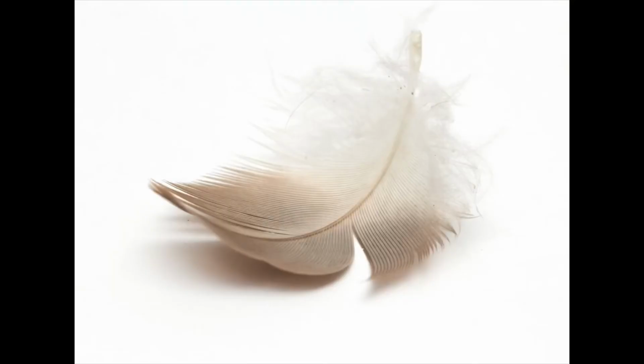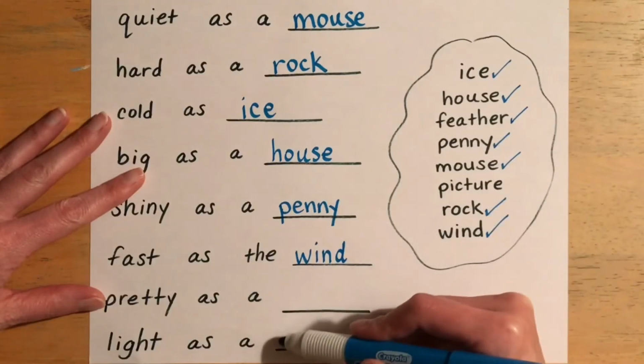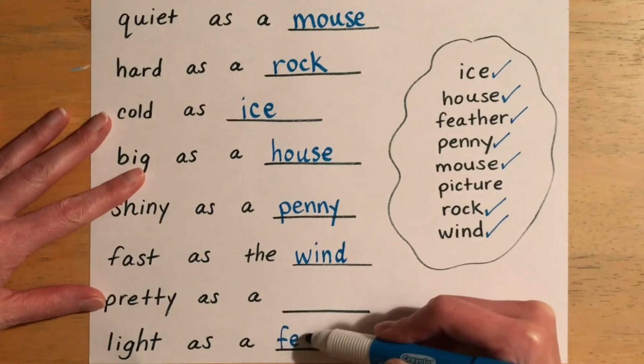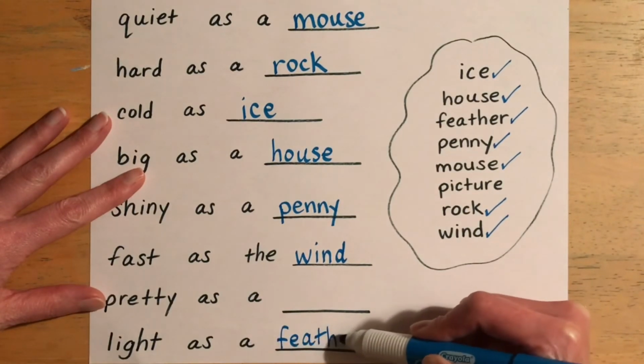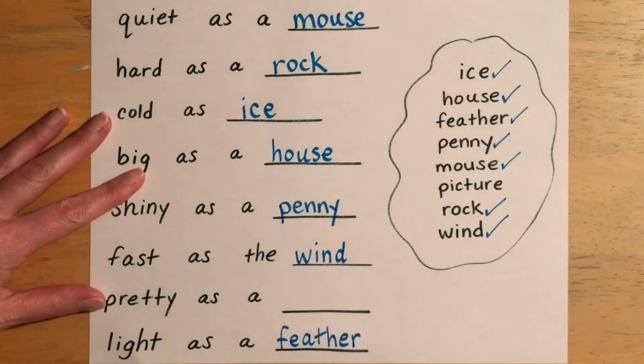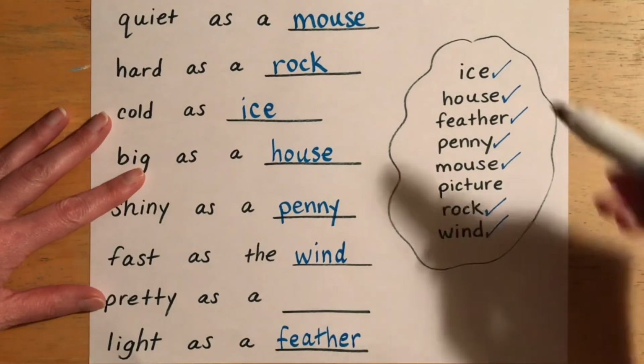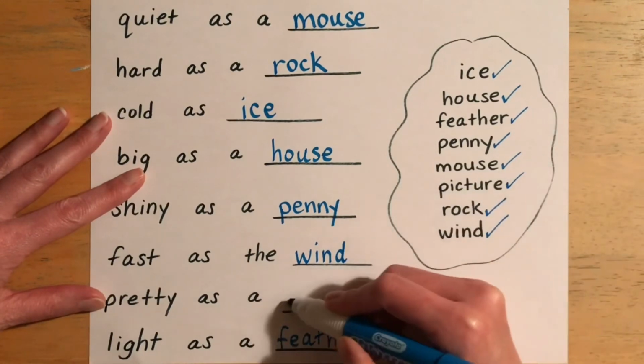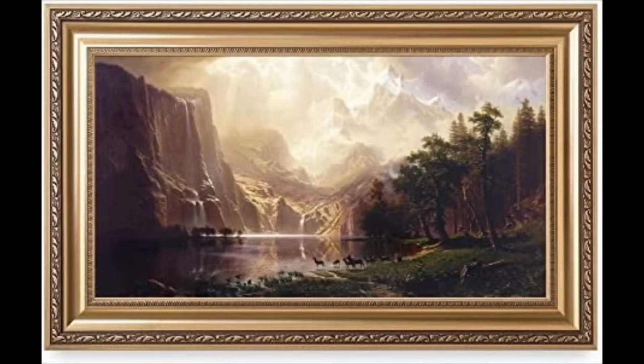And a feather weighs hardly anything at all. It's very light. And so I think that must be the word in the last simile. So the last simile now reads light as a feather, which means that this simile must be pretty as a picture.